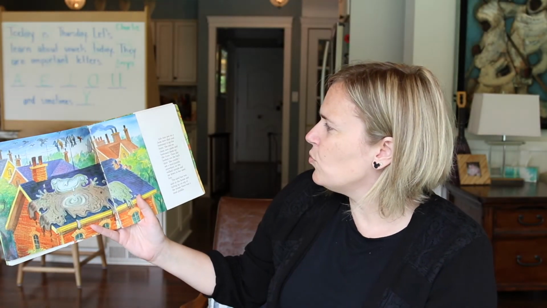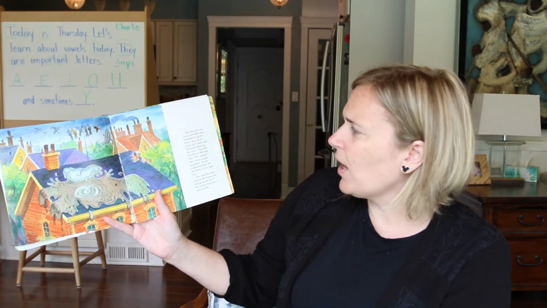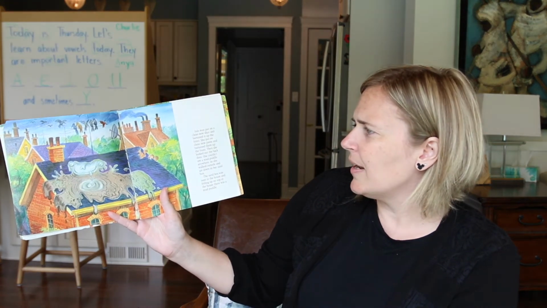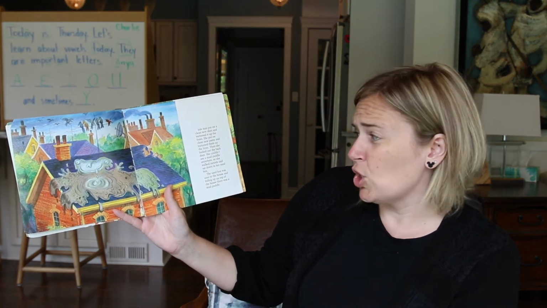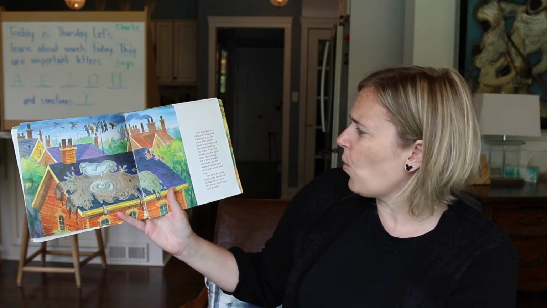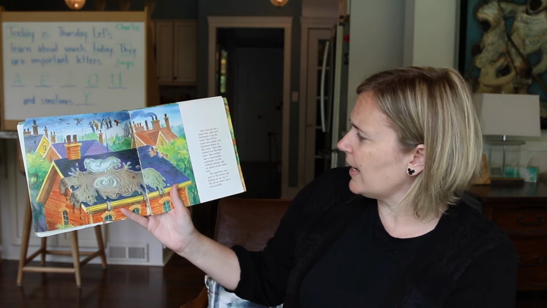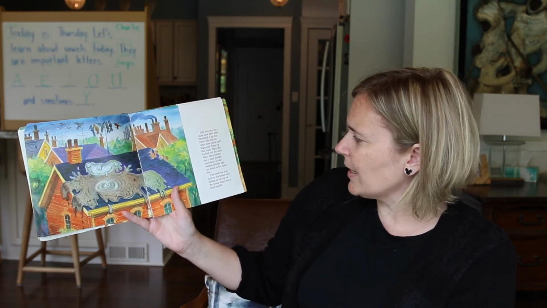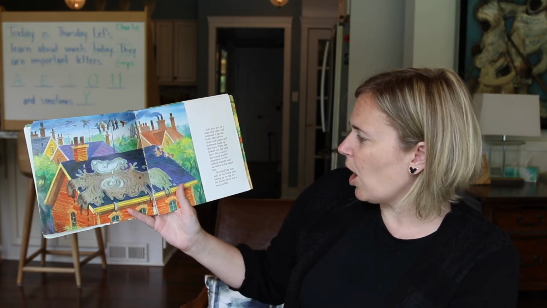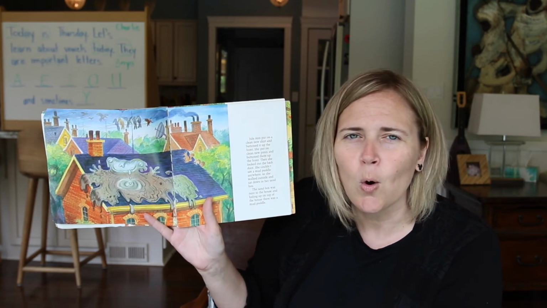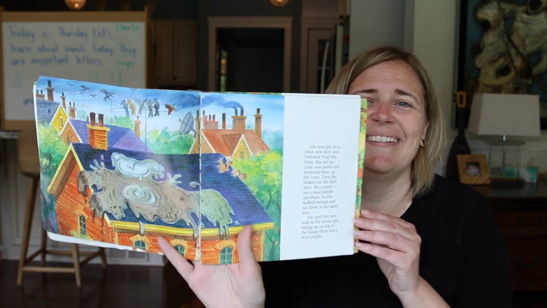Julianne put on a clean new shirt and buttoned it up the front. She put on clean new pants and buttoned them up the front. She looked back out the door. She couldn't see a mud puddle anywhere, so she walked outside and sat down in her sandbox. The sandbox was next to the house, and hiding on top of the house, there was a mud puddle.